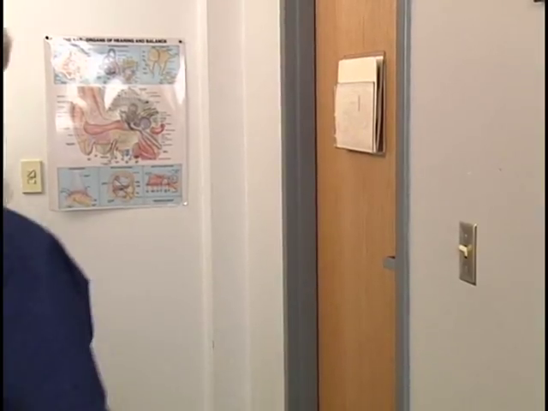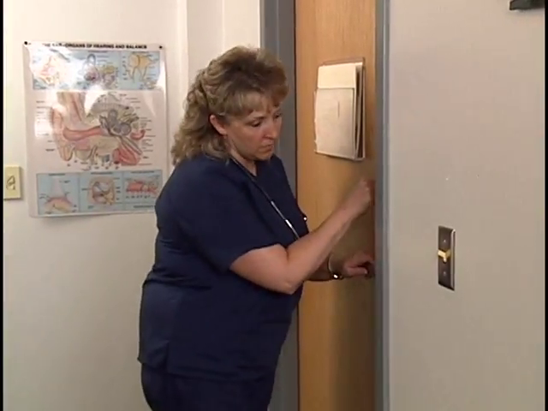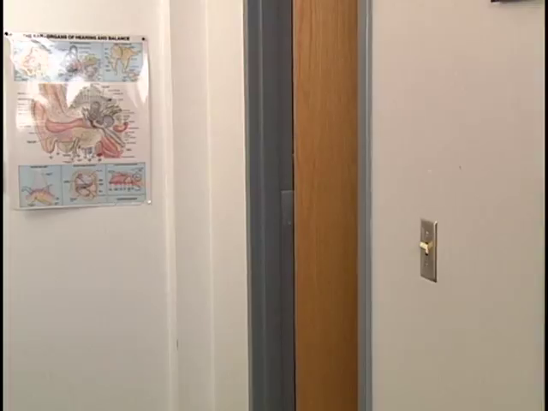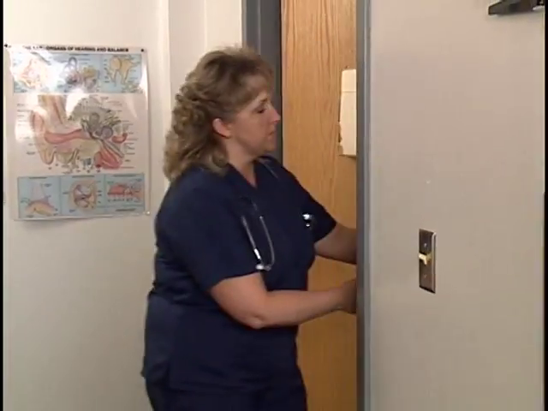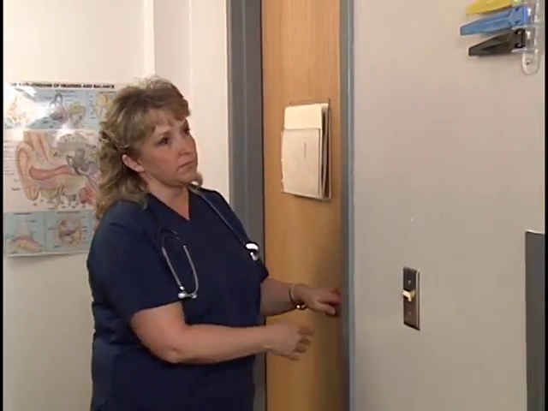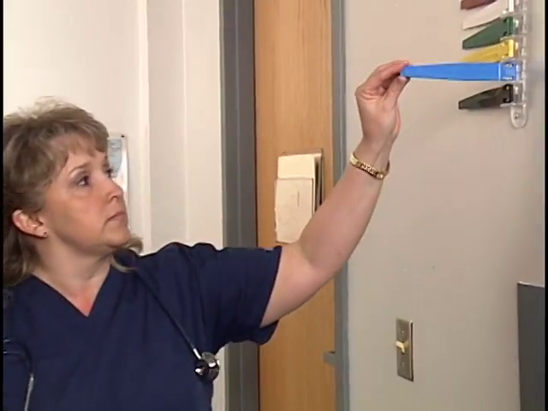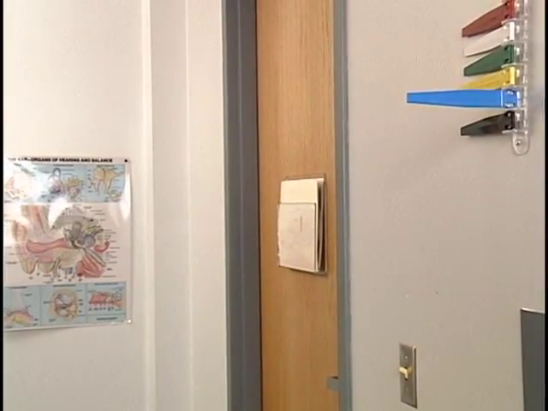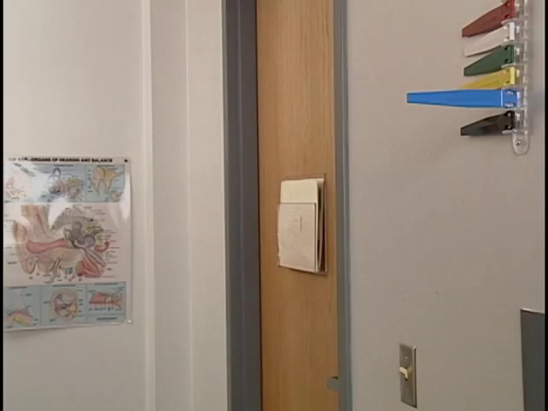Check to make sure the patient is ready to be seen by the physician. Knock lightly on the door before entering to let the patient know you are getting ready to enter the room. If the patient is ready to be seen, inform the physician. Many offices do this using a color-coded flagging system mounted on the wall next to the examining room. The flag to notify the physician that her patient is ready to be seen is blue.